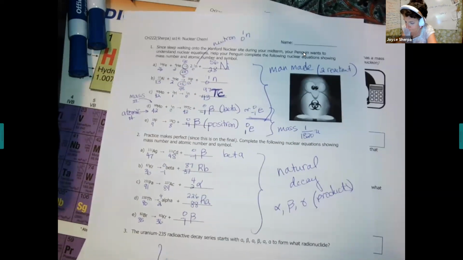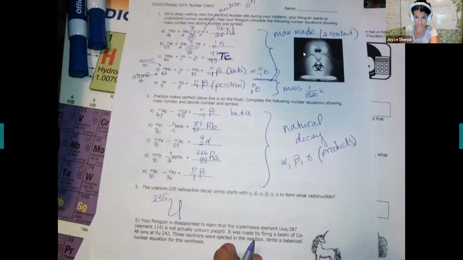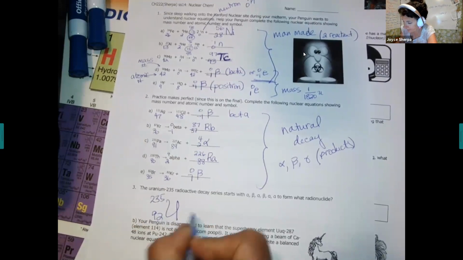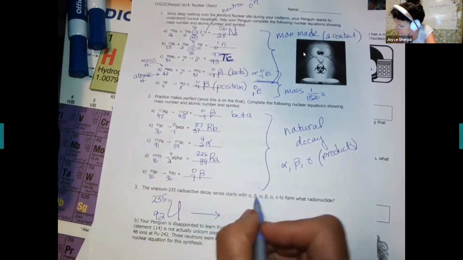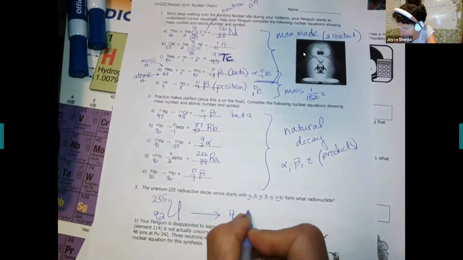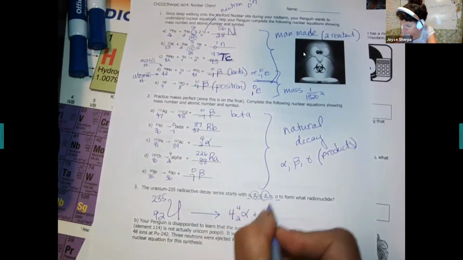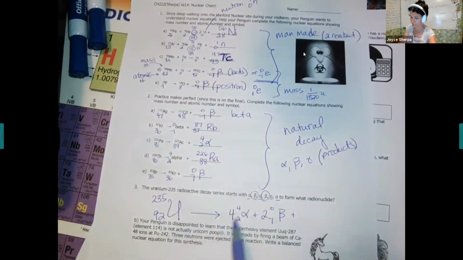All right, so you have one like this on your worksheet, but several people did it already. You can show all the individual steps. That's a lot of work. My other class, they always do that. You can also just add up. You have 1, 2, 3, 4 alpha decays. So you can just say, I'm going to lose 4 alphas and then 2 betas. And then what are you left with?